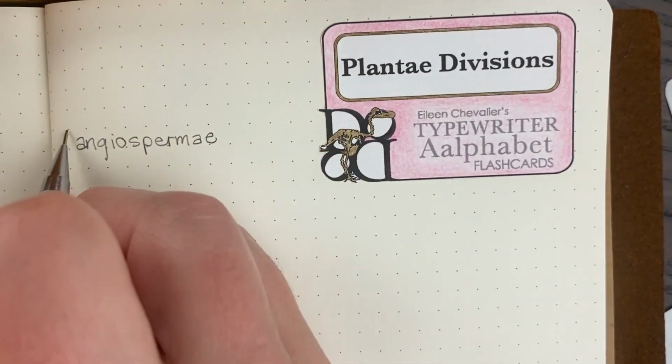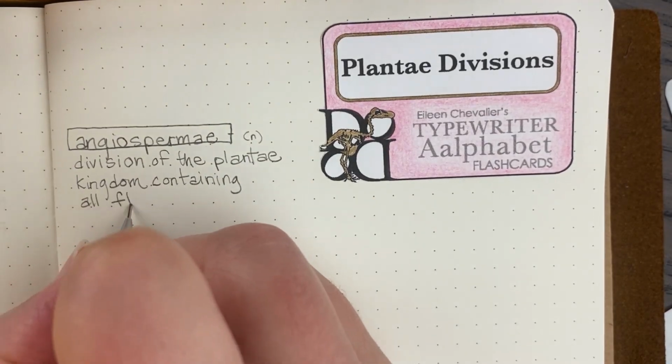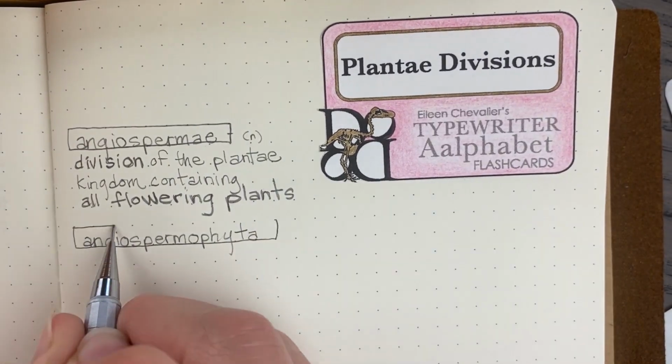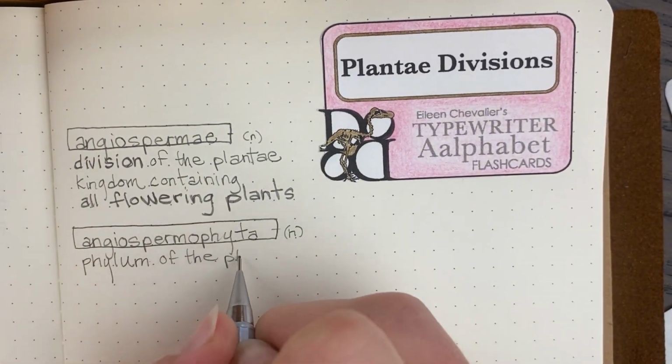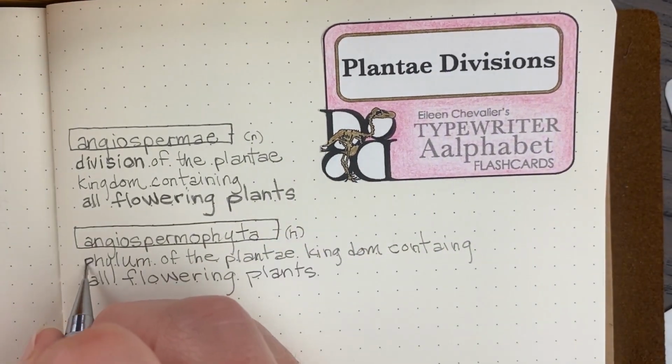Angiospermi: division of the Plantae kingdom containing all flowering plants. Angiospermaphyta is the phylum of the Plantae kingdom containing all flowering plants. So if the definition of these two words is the same, what does that mean about these two words? It's kind of like a math problem. These two words are equivalent to one another, and it's a little confusing.